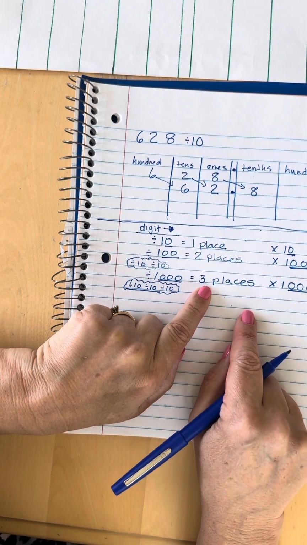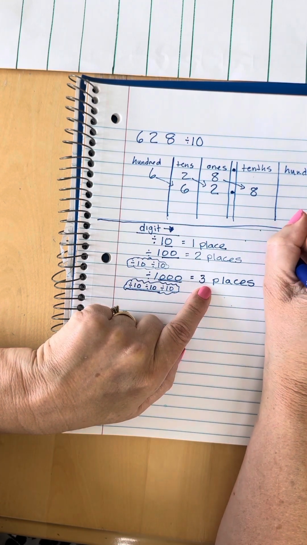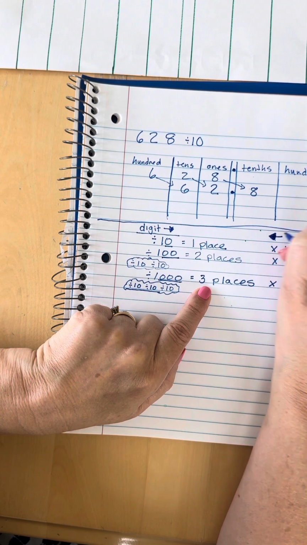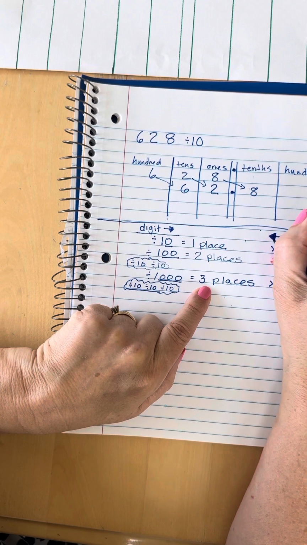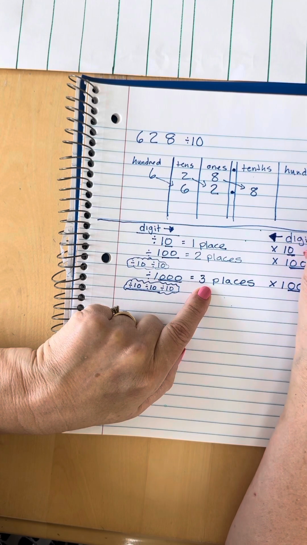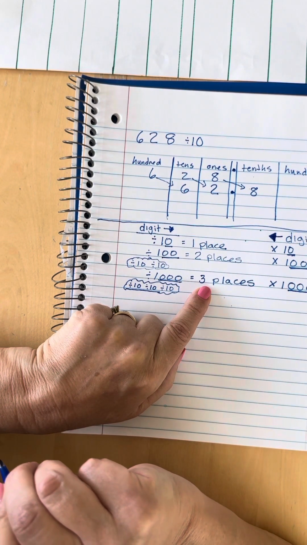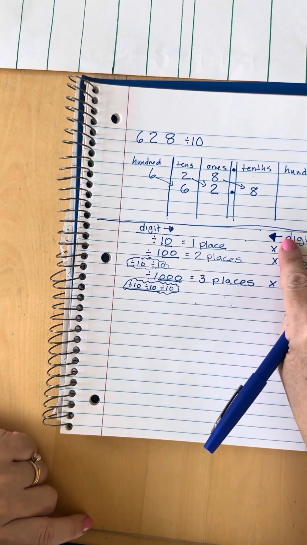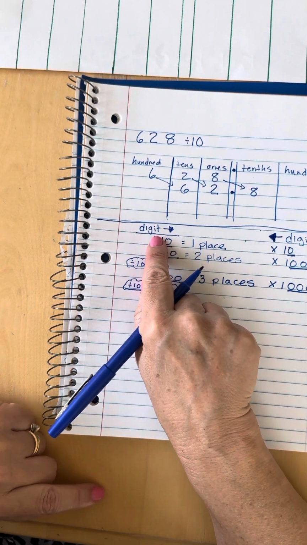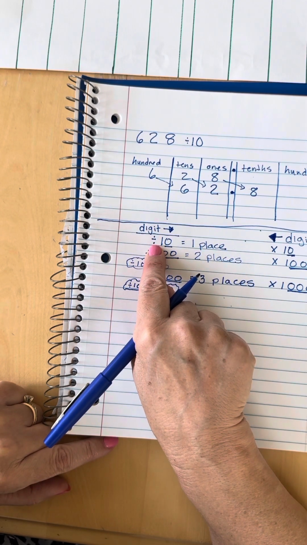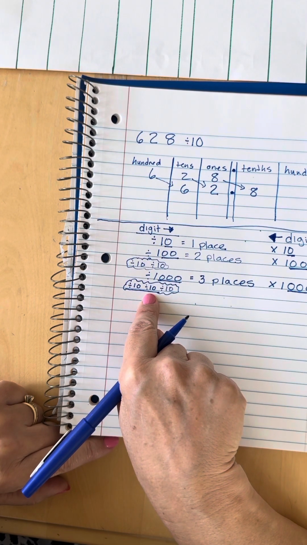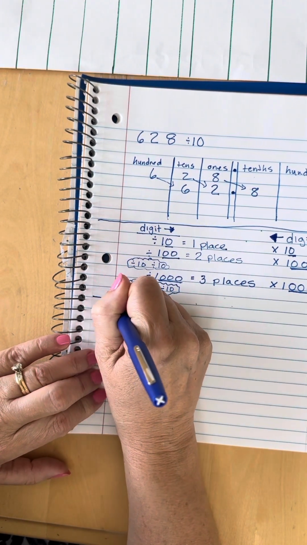Now, the difference here is the direction the digit will move. Notice I am talking about the digits that will move. Okay, that's very important. I don't want you to get confused. We're moving the digit because the digit is what is changing in value. The digit is increasing in value when we multiply by whole numbers, and the digit is getting smaller and reducing in value when we divide by whole numbers. So this is our thought and our why.